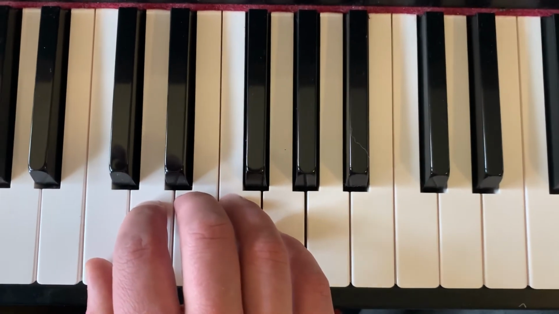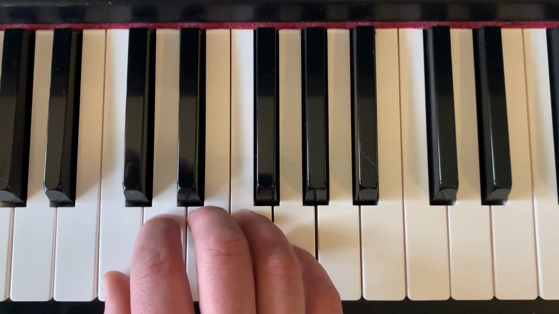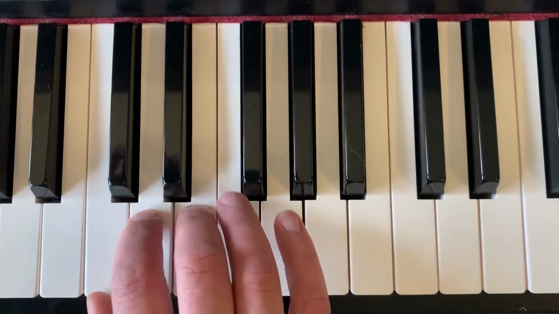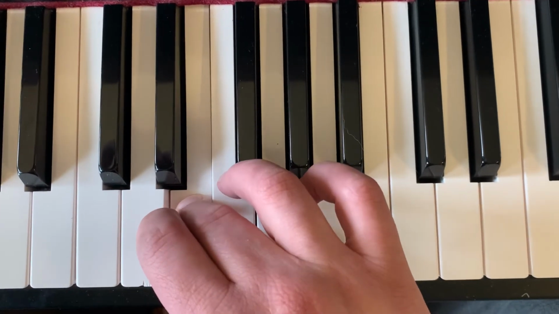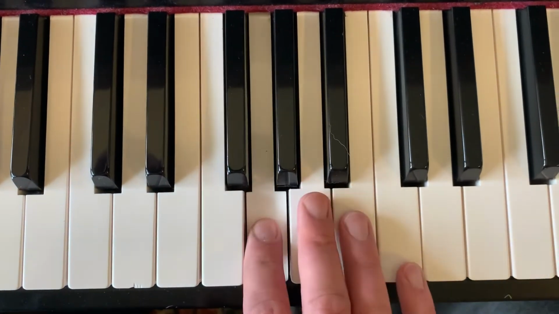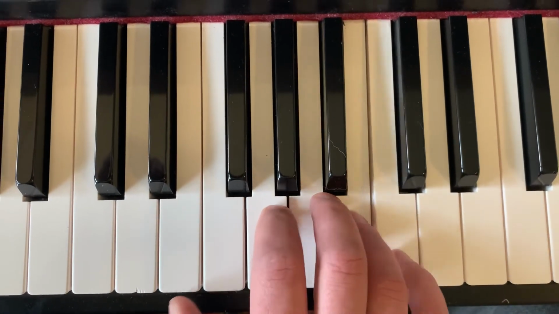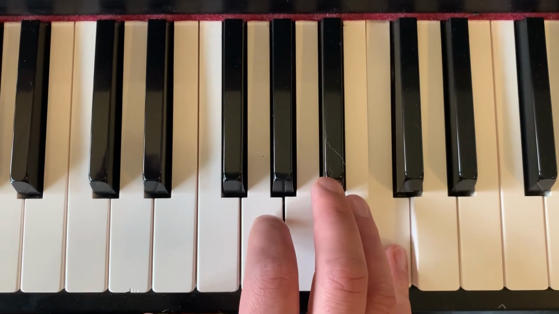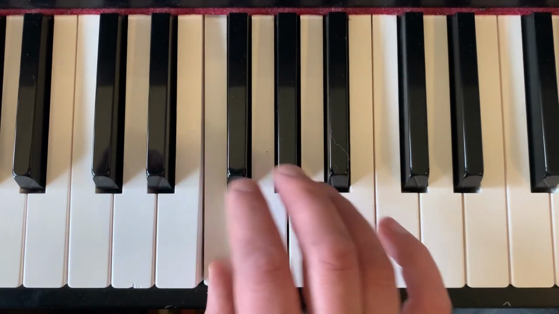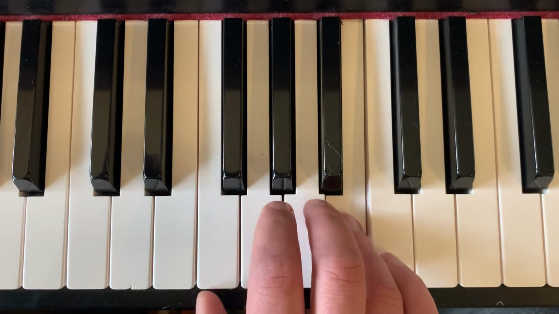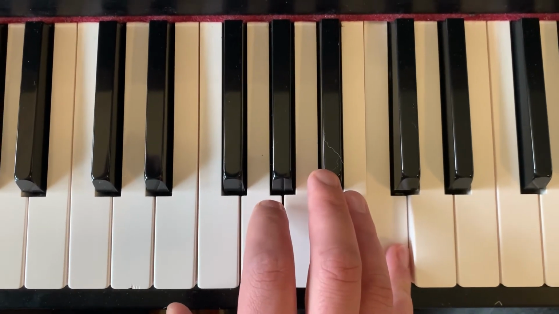Now remember that C major scale we just did? We're going to go 1, 2, 3, and then cross your thumb, finger number 1, underneath to play 1, 2, 3, 4, land on 5 on that C. That's your scale right there. Did you catch that? 1, 2, 3, 1, 2, 3, 4, 5. Cool. You can go back down too.